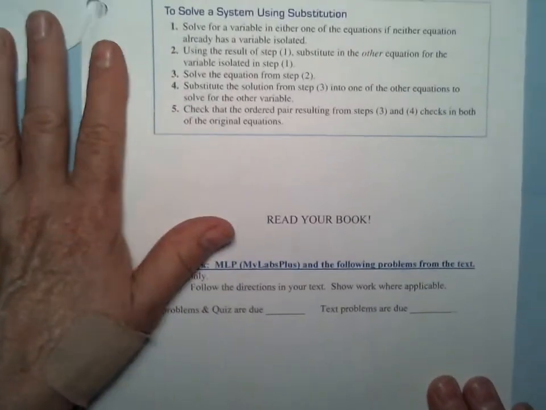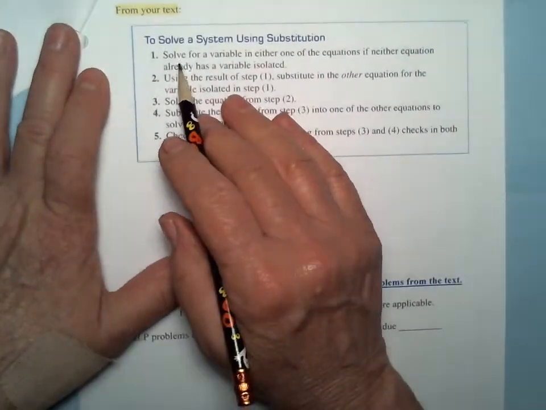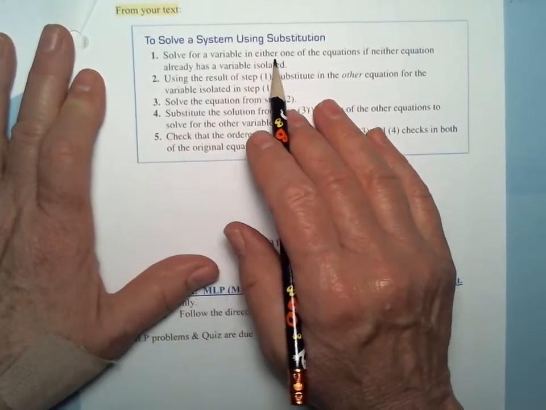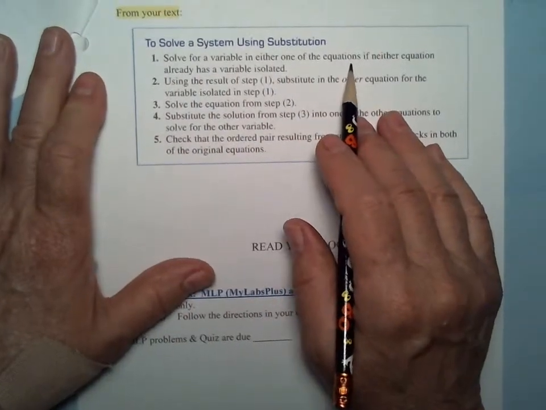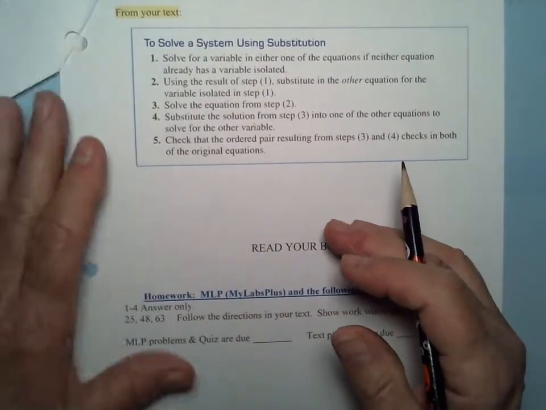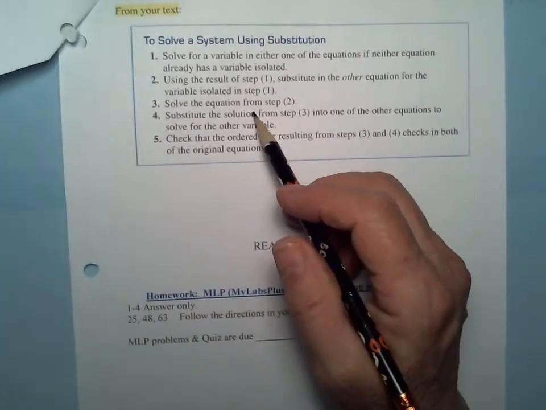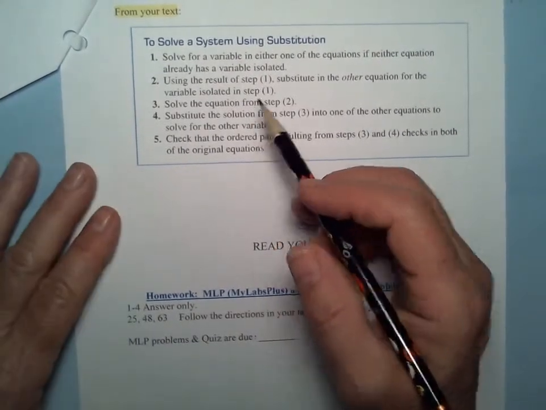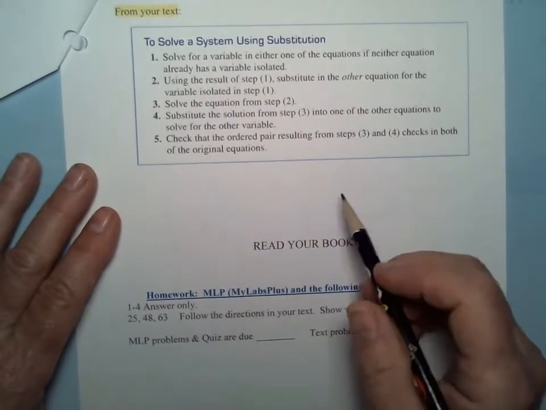Here is the step-by-step process. To solve using the substitution method, solve for a variable in either one of the equations. So you set up your equations if they're not already set up, you look them over and decide which one you want to work with, and then you decide which variable you want to isolate.